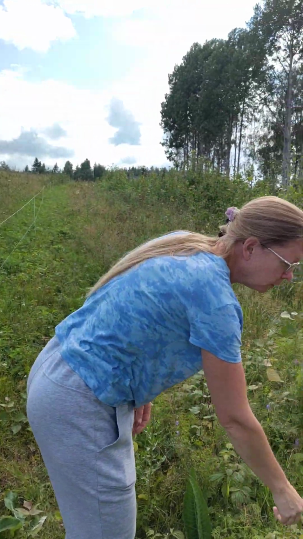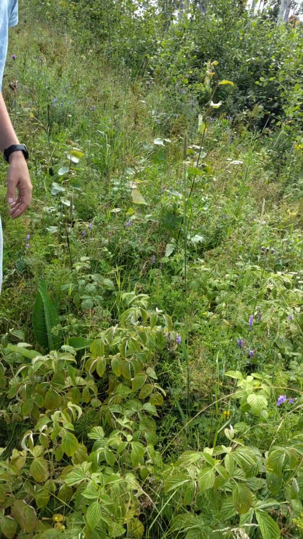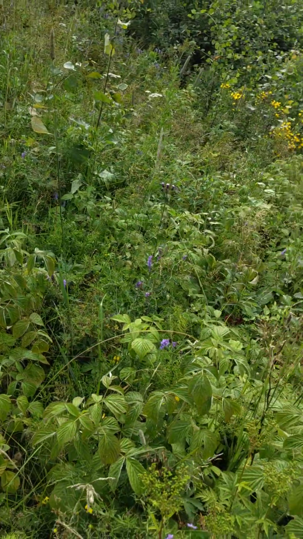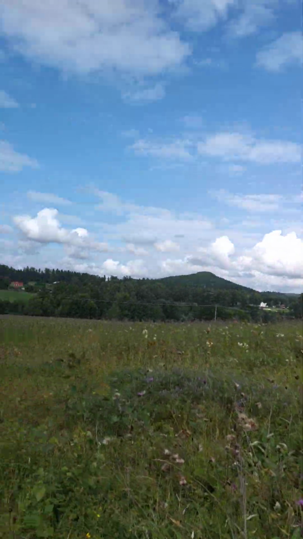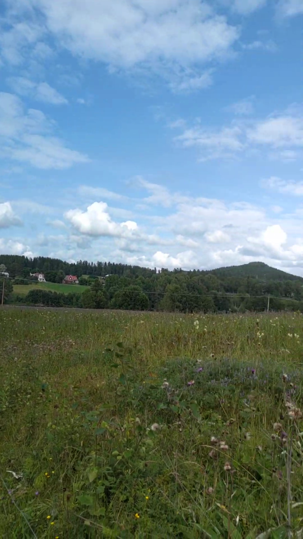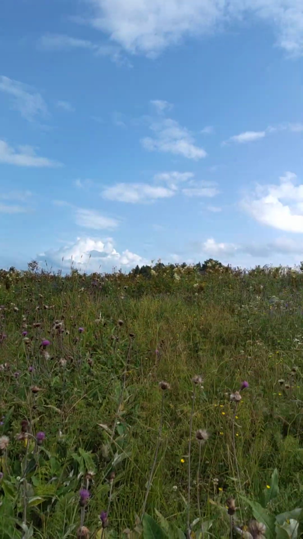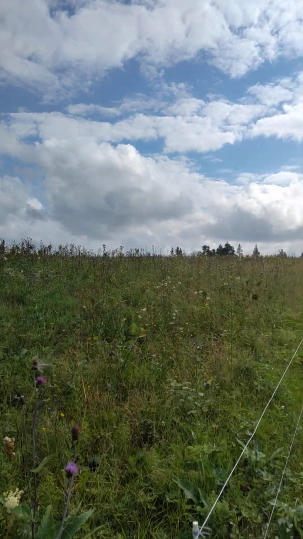There are quite a lot of raspberries growing here outside of the field, but the only ones I've seen inside the field were two or three of them down by the clump of trees by the river. But they're quite common in the slopes surrounding the field.